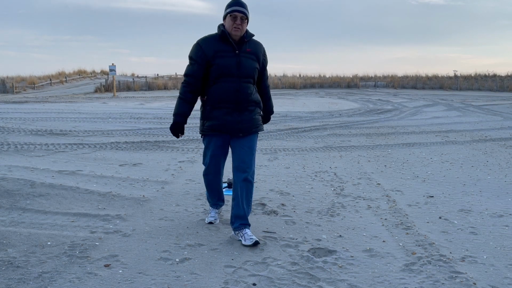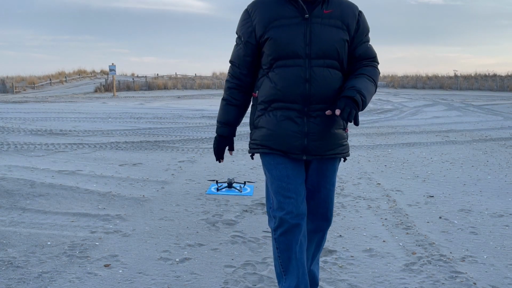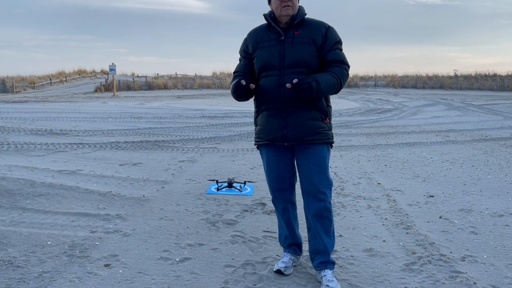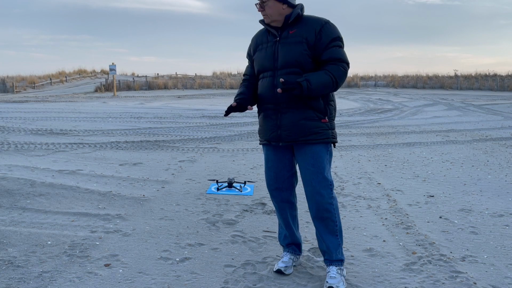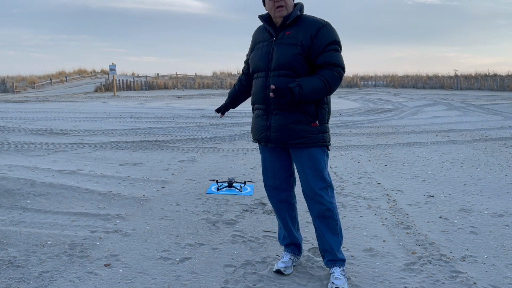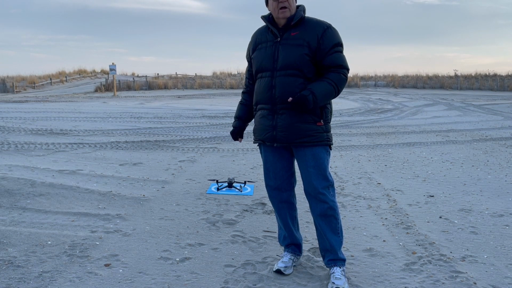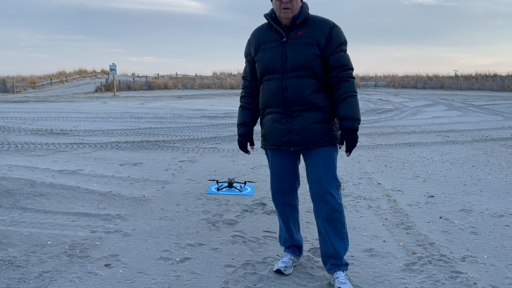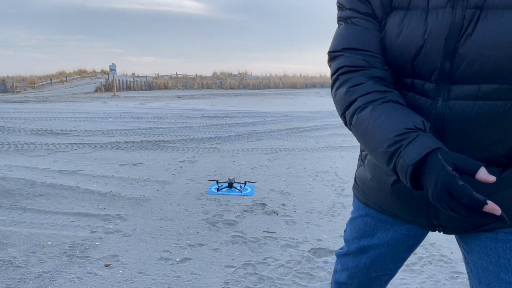You always want to make sure that you keep your drone, your camera and your gimbal from getting sand, dirt, and debris in them. So these landing pads are really handy when you're in an environment like this. A lot of people launch and hand catch. That's good too.